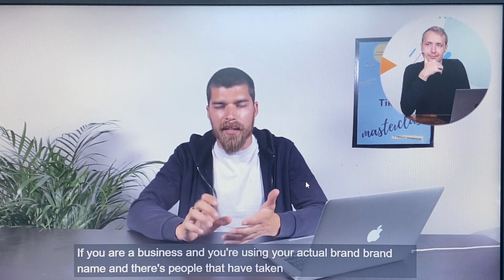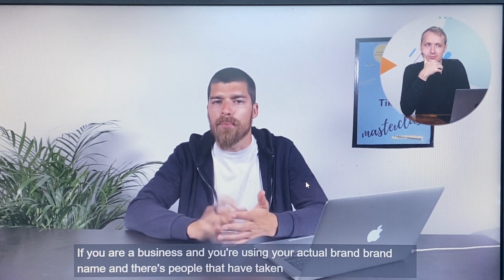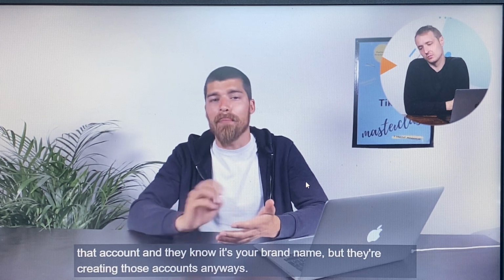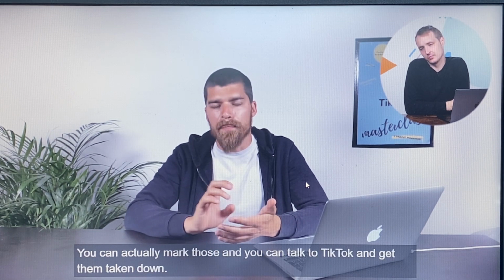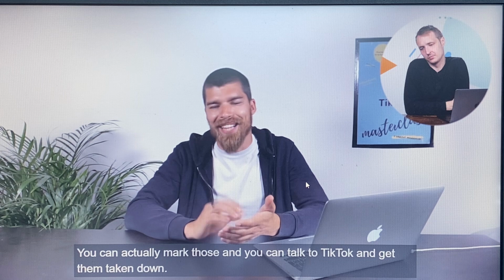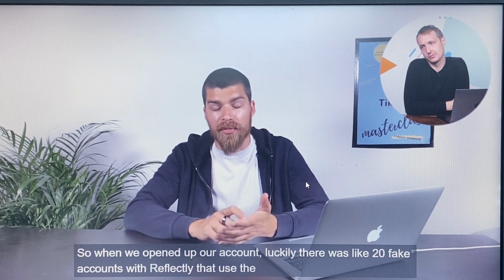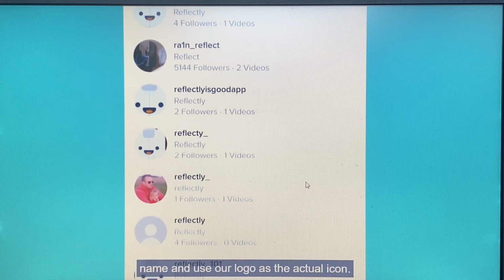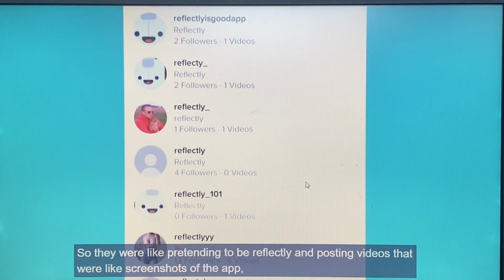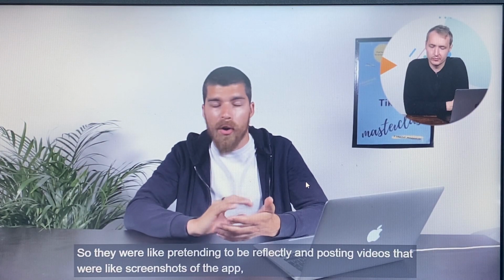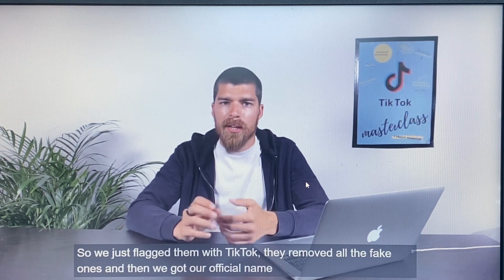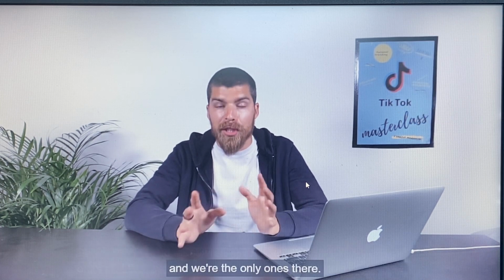If you are a business using your actual brand name, and people have taken that account knowing it's your brand name, you can actually report those. You can talk to TikTok and get them taken down. When we opened our account with Reflectly, there were about 20 fake accounts using the name and our logo as the icons. They were pretending to be Reflectly and posting videos like screenshots of the app, so it was an obvious violation. We flagged them with TikTok, they removed all the fake ones, and then we got our official name. We're the only ones there.